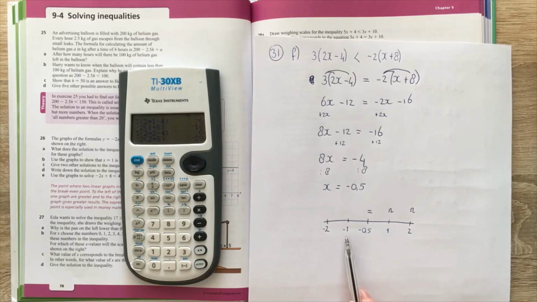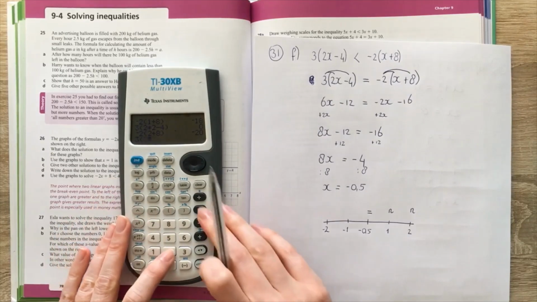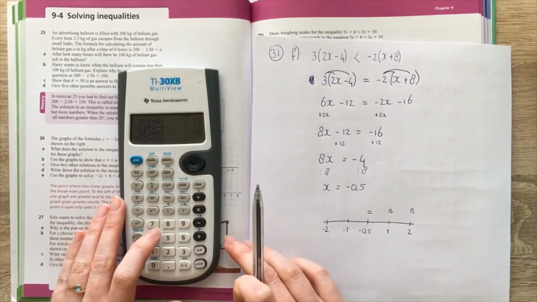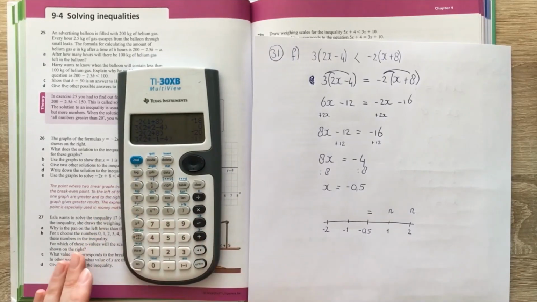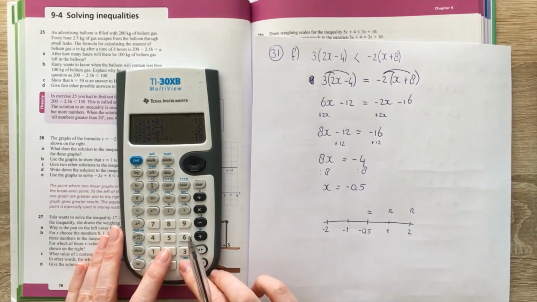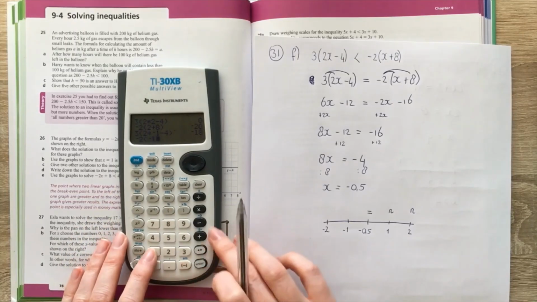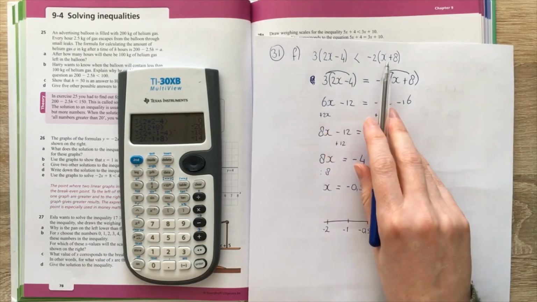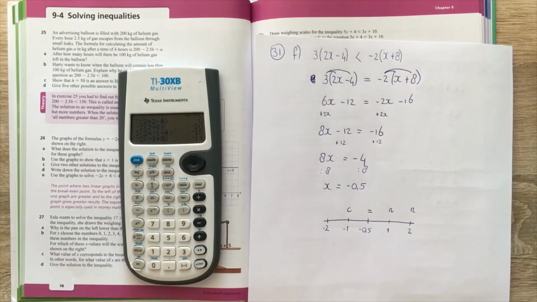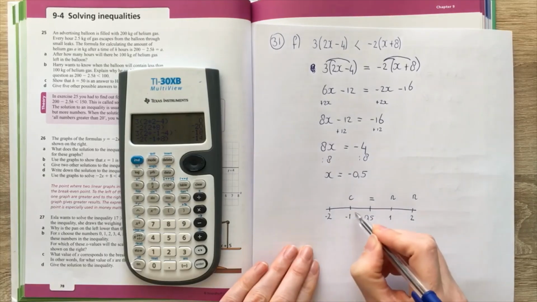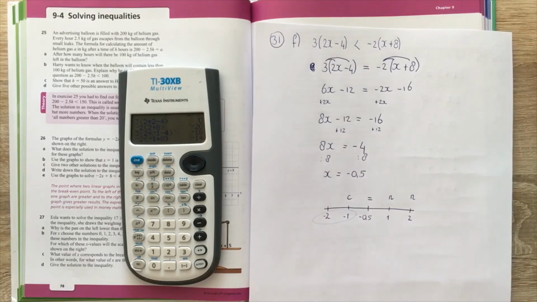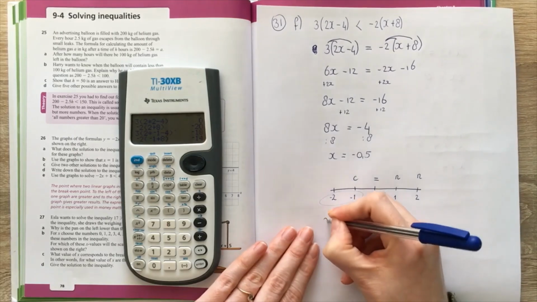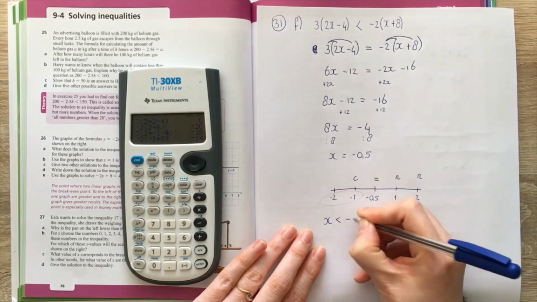Let's check it just to be sure. If I fill in minus 1, I get 3 bracket 2 times minus 1, minus 4. So that's minus 18. And on the right I get minus 2 bracket minus 1 plus 8, minus 14. Is minus 18 smaller than minus 14? Yes, it is. So here we have a correct solution. Now, if you fill in minus 2, you will get something similar. So we know now that the solutions lie here to the left of minus 0.5. So the final answer to this inequality is x is smaller than minus 0.5.